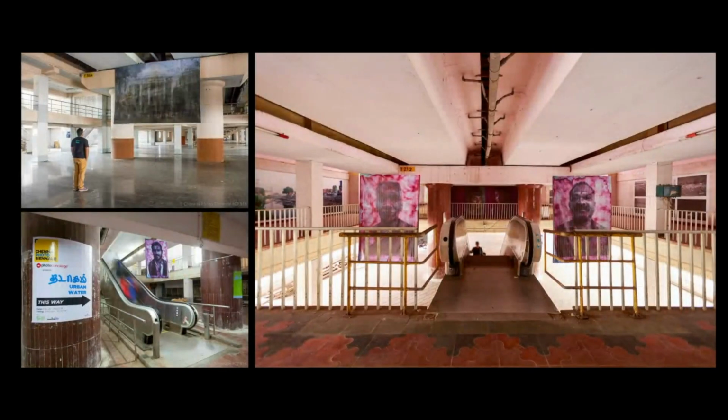The next project which I wanted to talk to you a little bit about was about an artist who used MRT stations, right? The idea here was that she looked at how urban waters in Chennai were being used and how water is being polluted. So she started documenting places and people who lived around these water bodies, and then took beautiful photographs of the work. Sorry, it is a she who did this work.